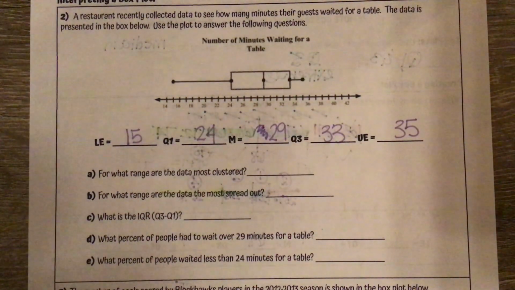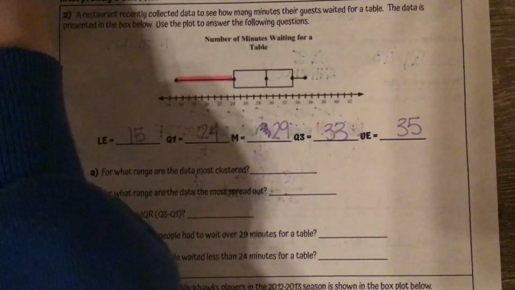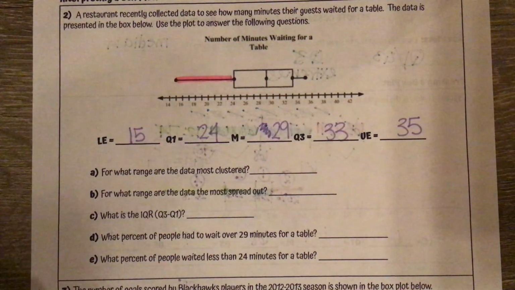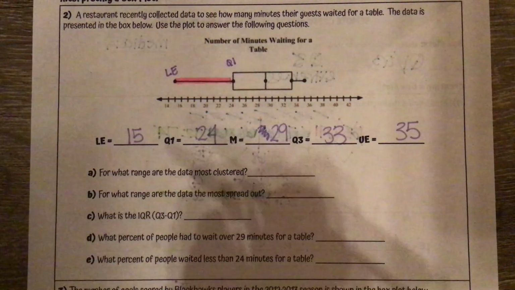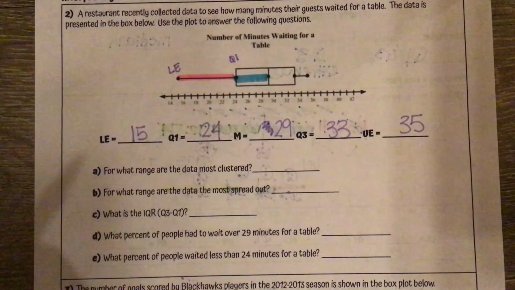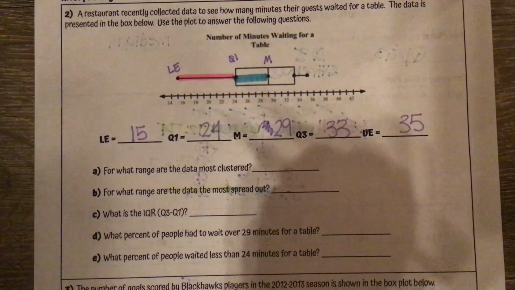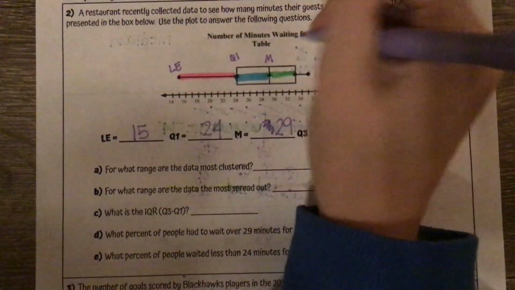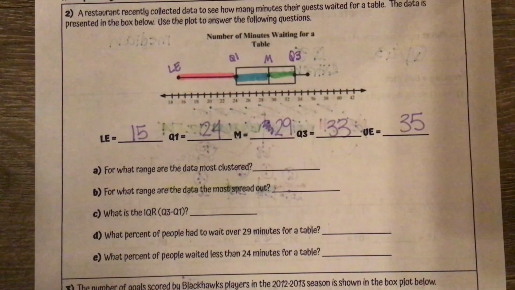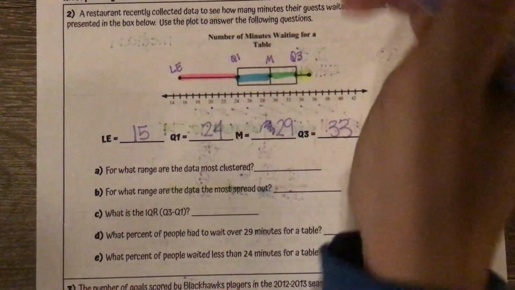I'm just going to go ahead, just like I had been doing, and highlight the different portions. I've got part 1, which is my lower extreme to my Q1. I've got part 2, which is my Q1 to the median. I've got my part 3, which is my median to the Q3, and my part 4, which is the Q3 to the upper extreme.